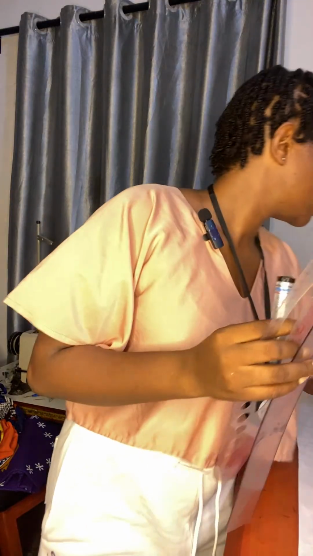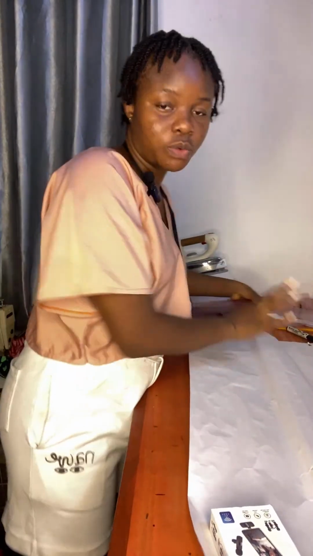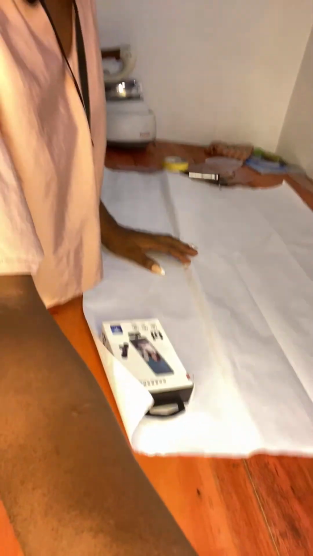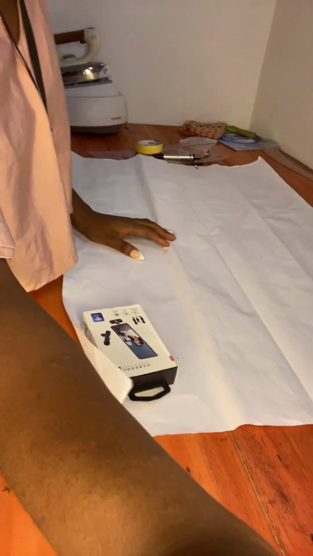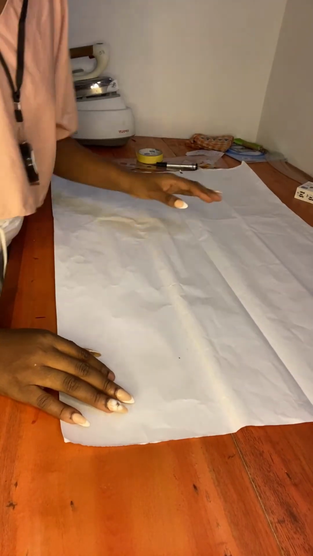And now let's go on to draft on our pattern paper. So for the drafting, I'm making use of my marker, my French curve, my straight ruler, my curved ruler, my paper tape if necessary. So make use of that. Let's just dive into it so we don't waste much time. Okay, so I'll be using this my pattern paper to draft both the front and the back. All right, so let us go.